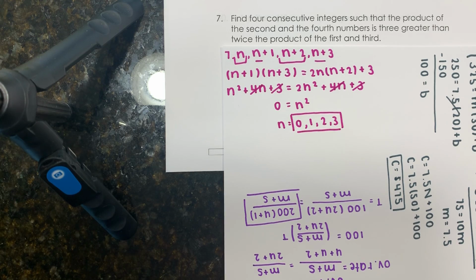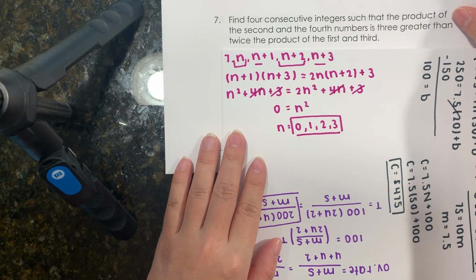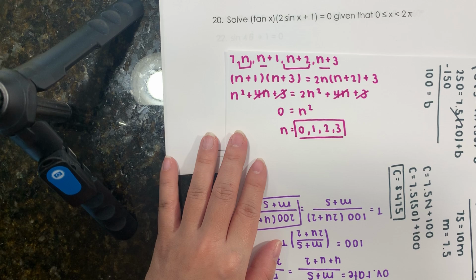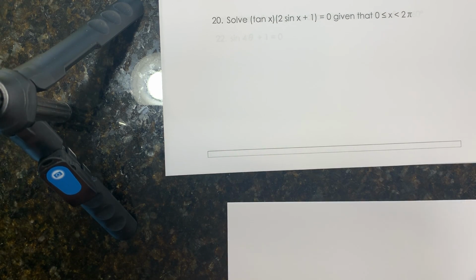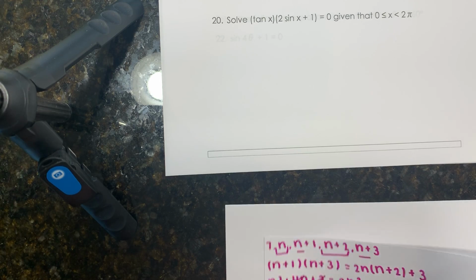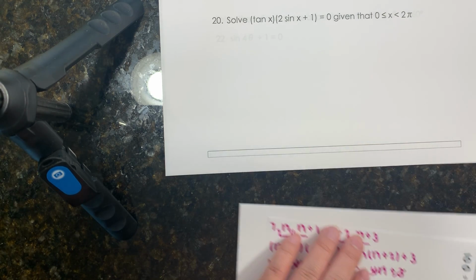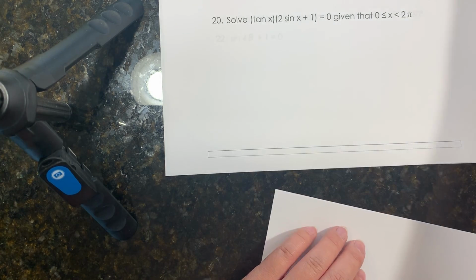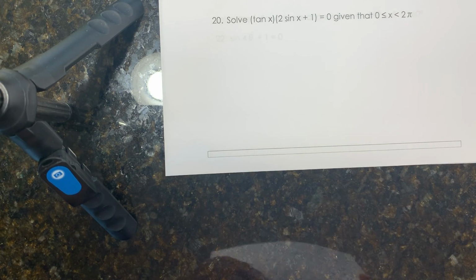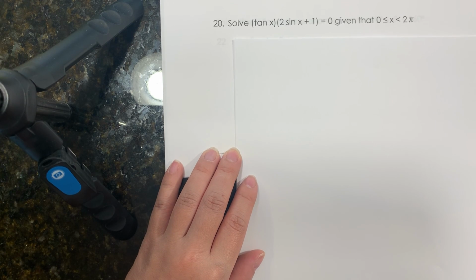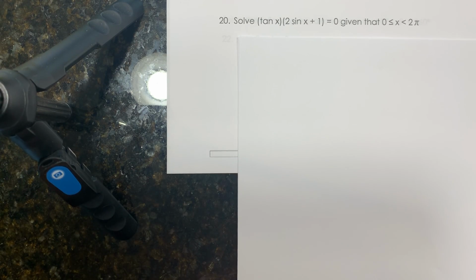And that should be your answer for number 7. Now moving on to number 20. So for number 20, because it's already factored for us, we're actually going to set each of these equations equal to 0. Each of the parentheses equal to 0 already. And then we'll solve for the degree, the angle, or radian.